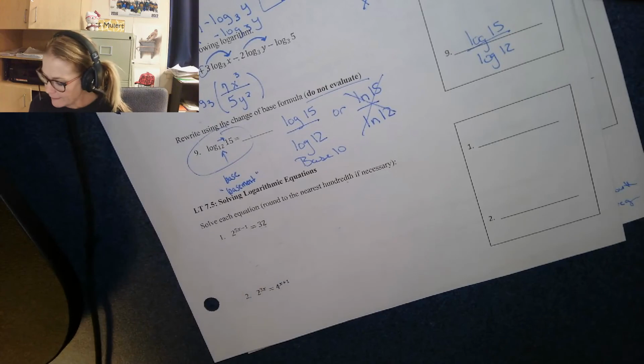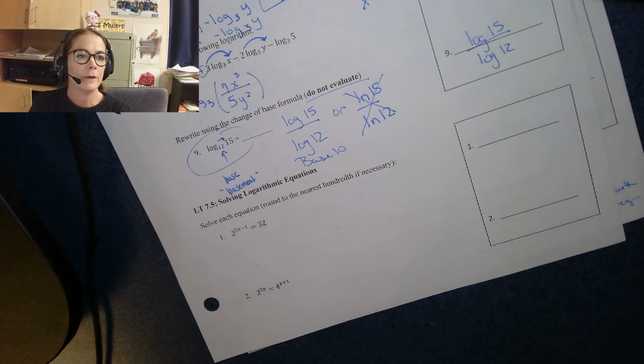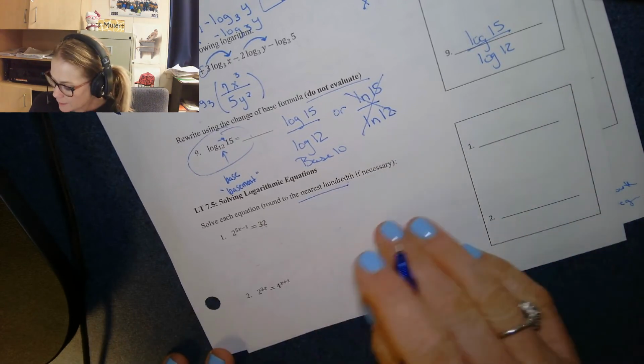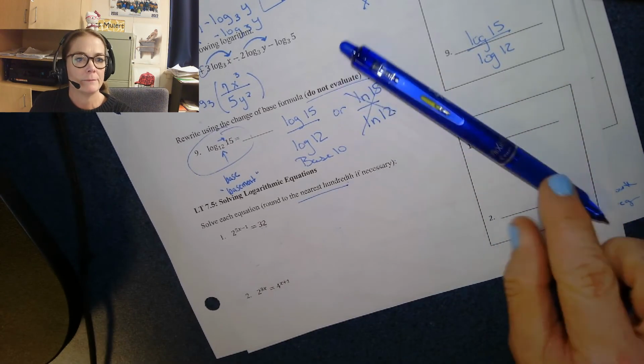From 7.5 and 7.6 LTQs, learning targets: solve each equation, round to the nearest hundredth, always read the prompt, and let's get started. Okay, so we're going to solve these in lots of different ways depending on how the problem is.